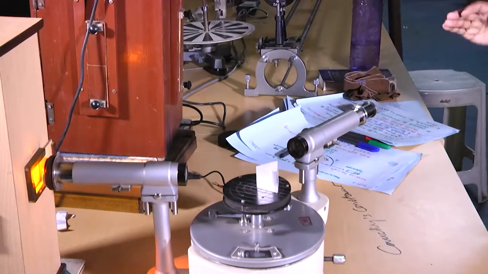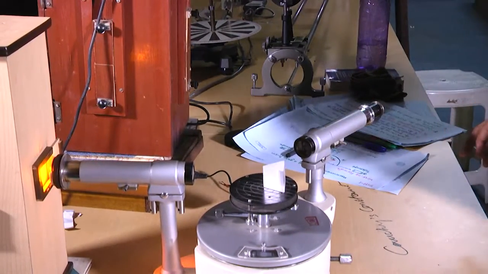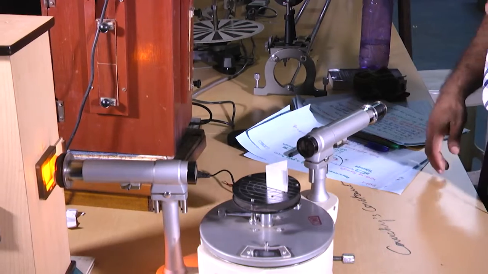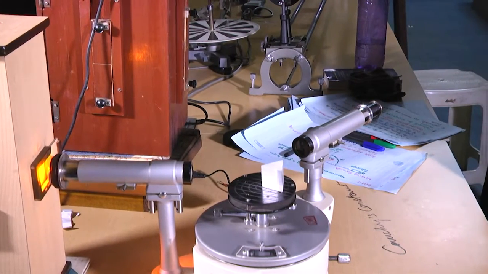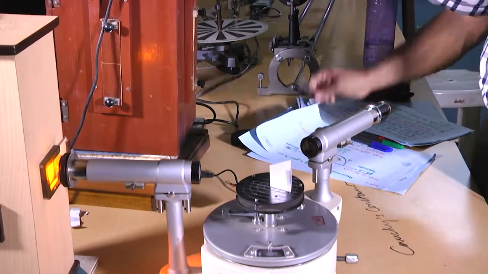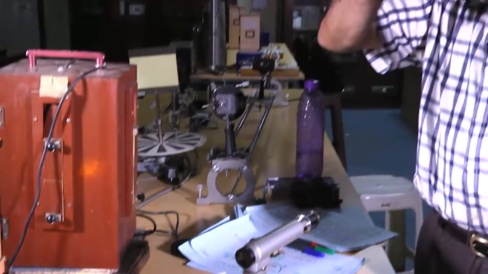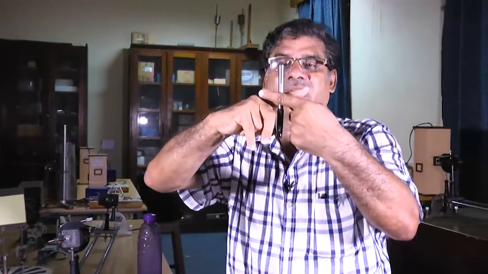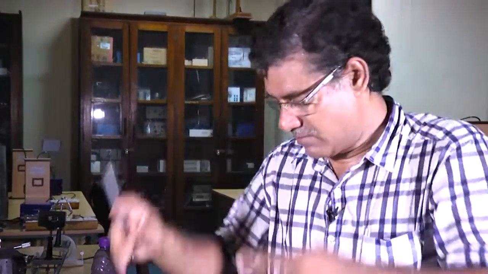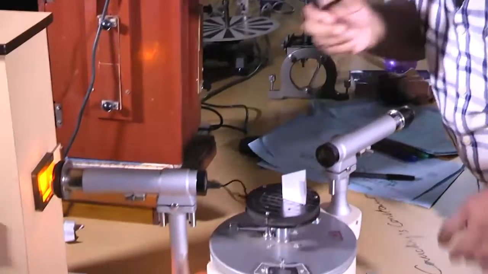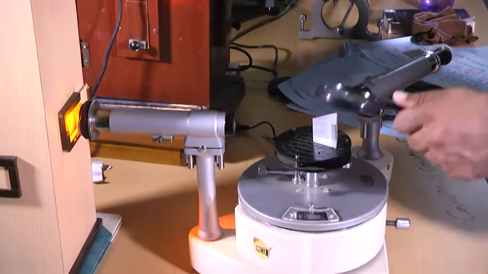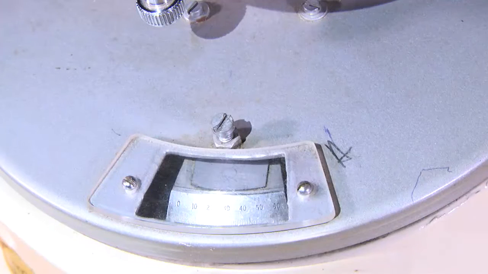Say it is at this position, the crosswire is aligned, or here I put this cross position on the line. It's like this: this is the line and this is the crosswire. This way I have put it. Now I have to take the reading of Vernier 1, and then one should take the reading of Vernier 2.